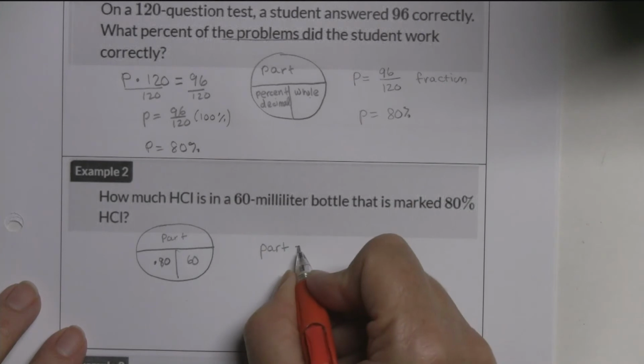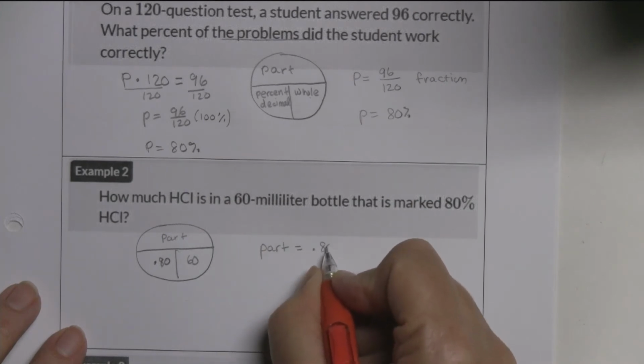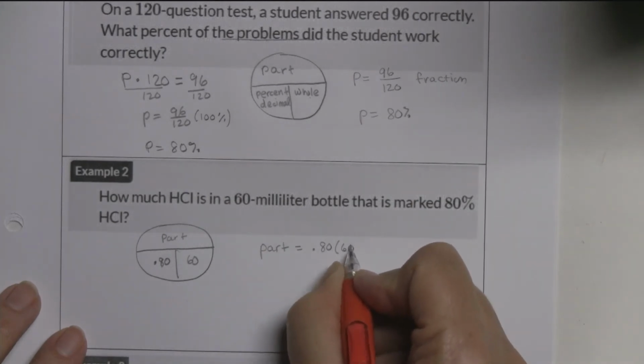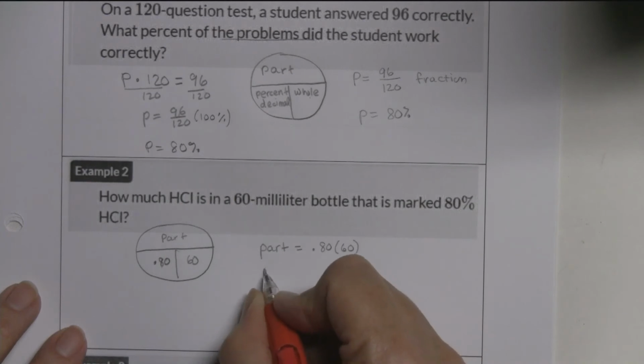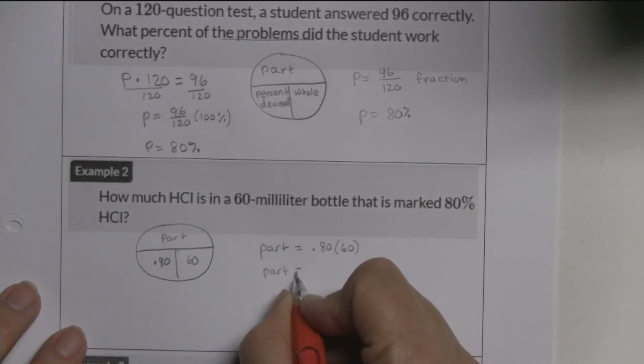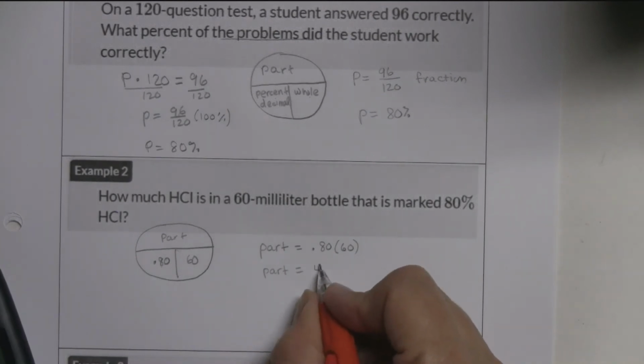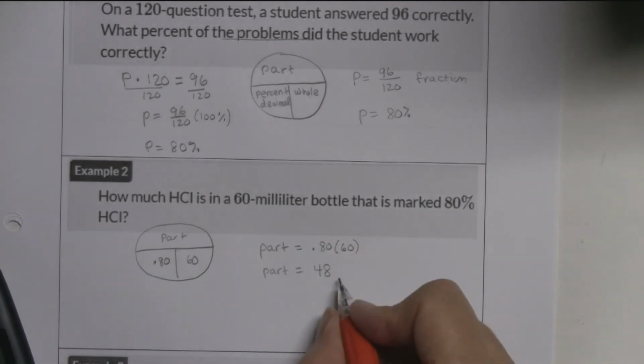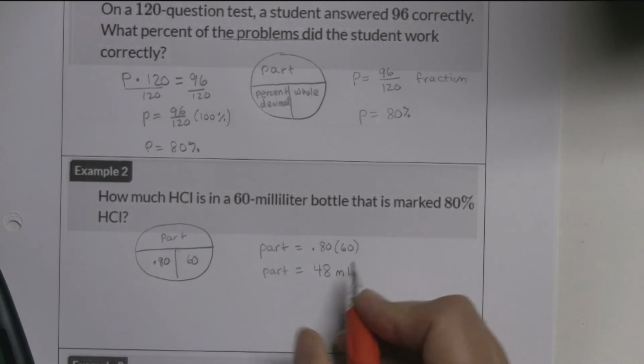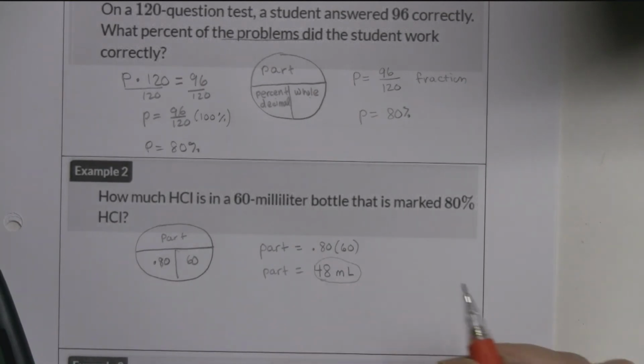So our part will be 48 milliliters. So 48 milliliters of the bottle is just pure HCl.